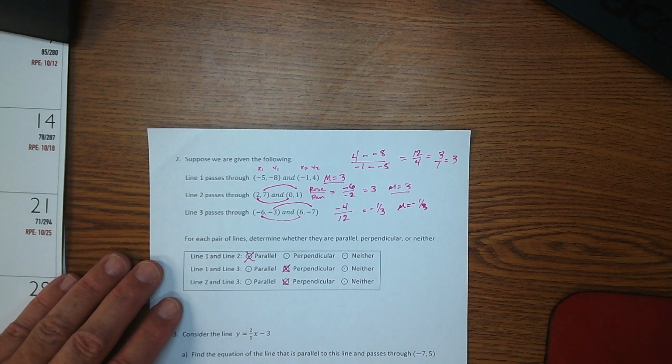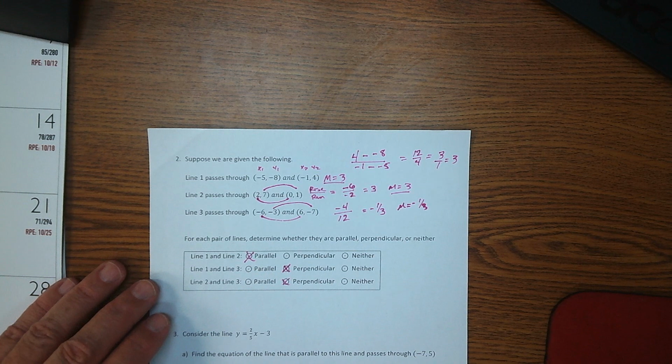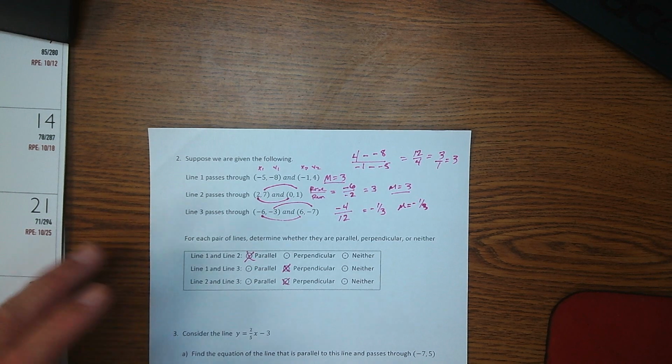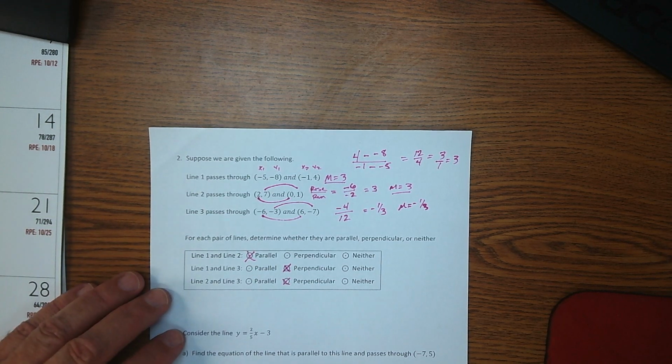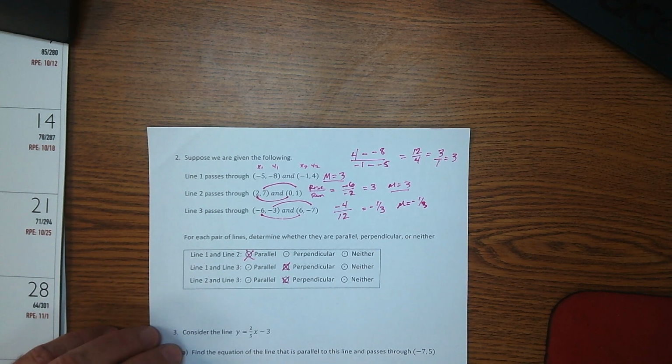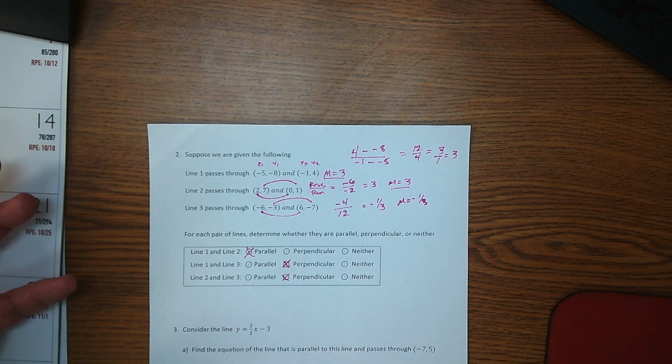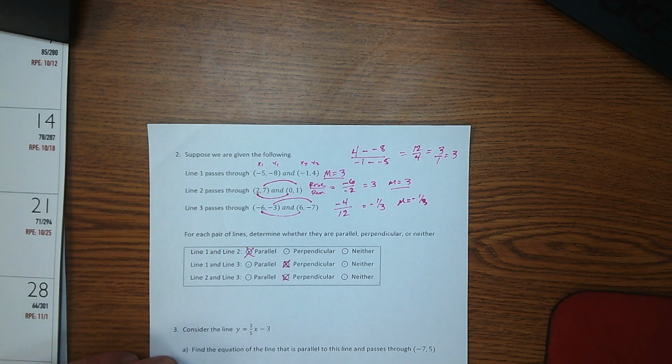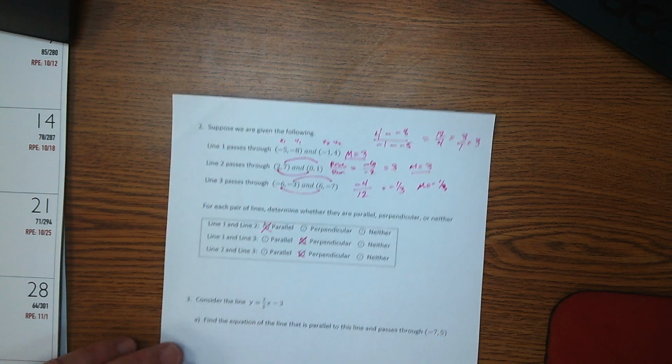Okay? All right, last step. You can do it any way you want. This is the slope formula. This is the rise over run method. I don't care which way you do it. You just have to give me 3 slopes. It works the same way either way you do it. Allie, you okay with that? I don't care which method you use. Use the one you like.